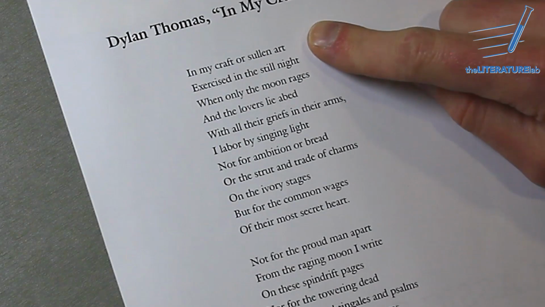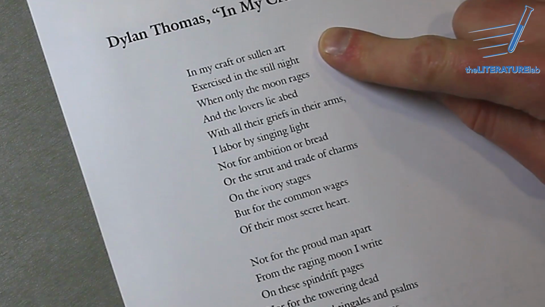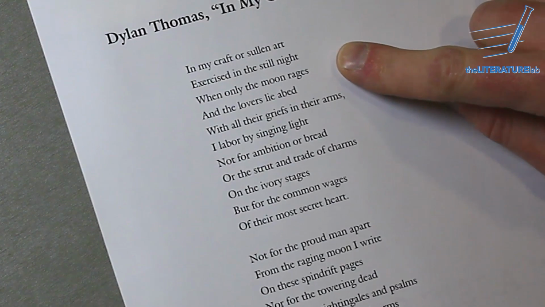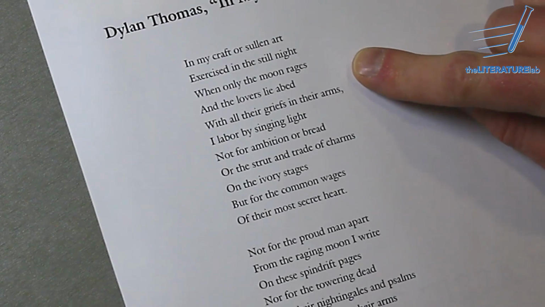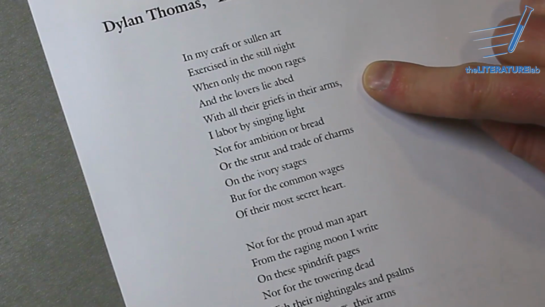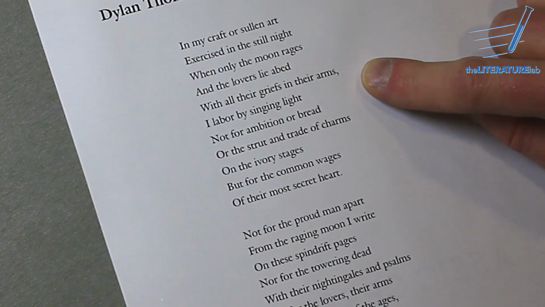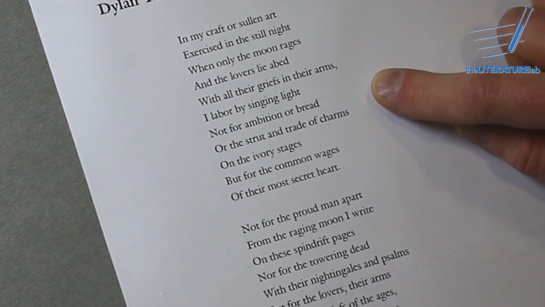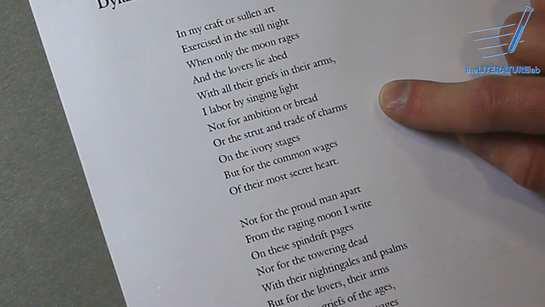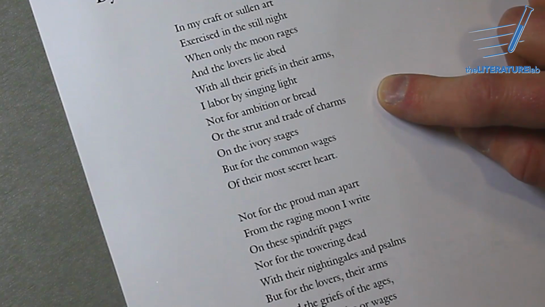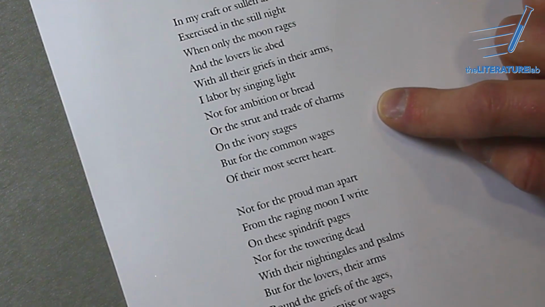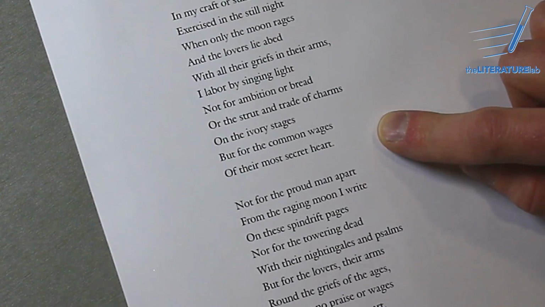In my craft or sullen art, exercised in the still night, when only the moon rages and the lovers lie abed with all their griefs in their arms, I labor by singing light, not for ambition or bread or the strut and trade of charms on the ivory stages, but for the common wages of their most secret heart.